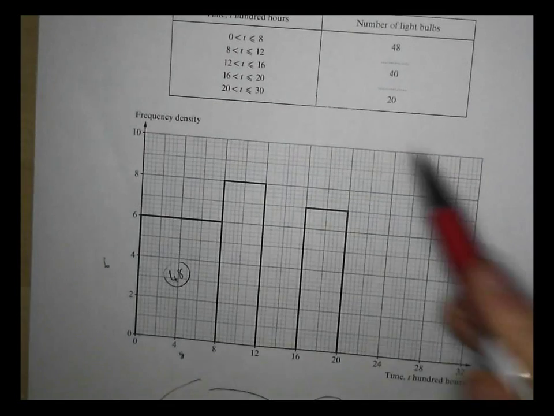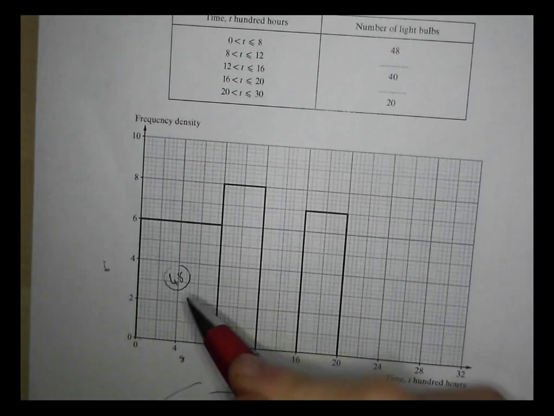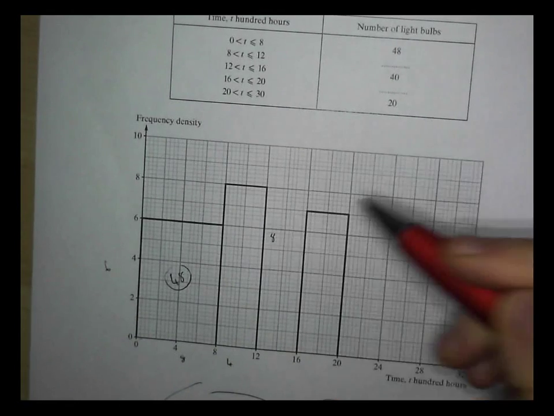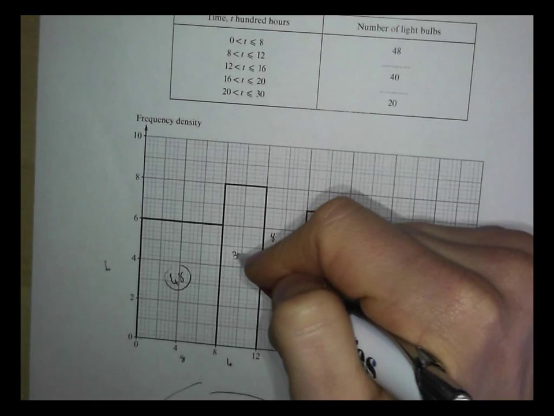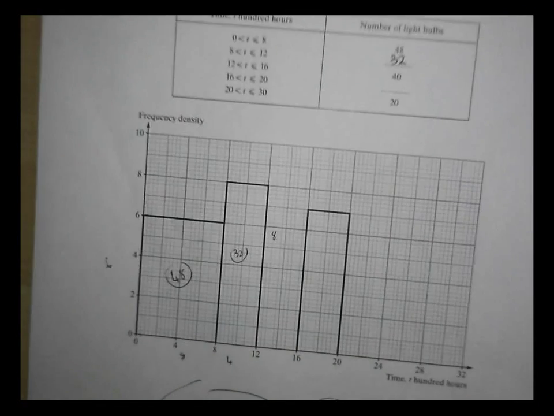Well, let's use that same principle to get the number of light bulbs for this. 8 to 12 has a base of 4. It's got a height all the way up to 8, and 4 times 8, I think, is 32. So that must be 32 light bulbs. Well, that's not too bad.